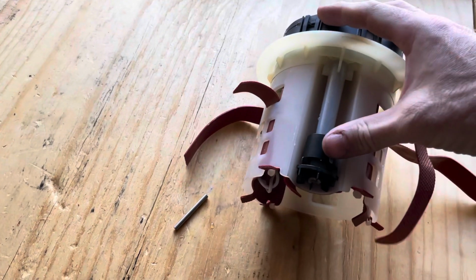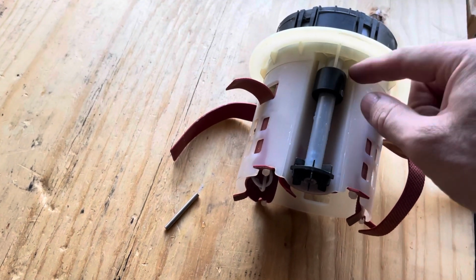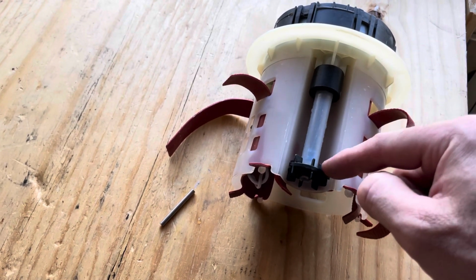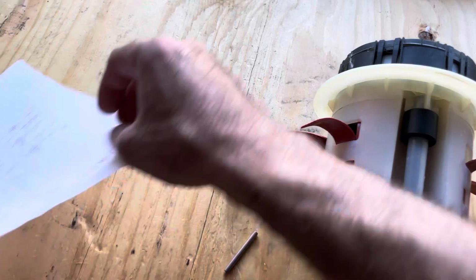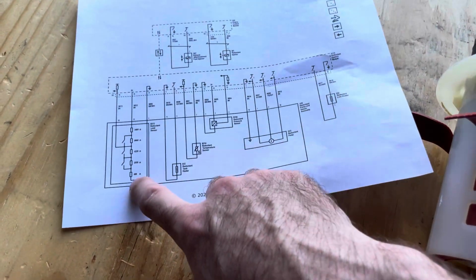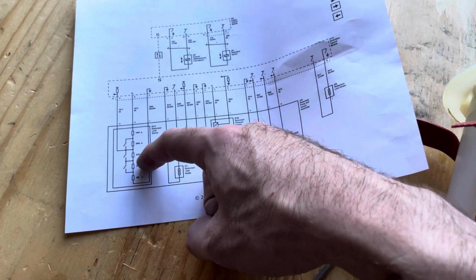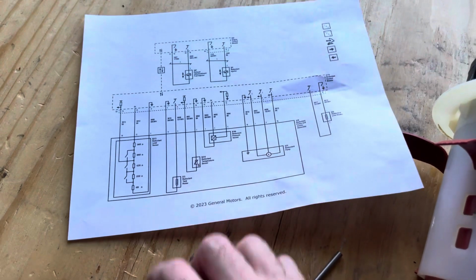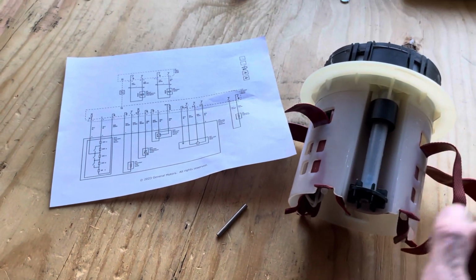Here's your fluid level sensor. That's nothing but like a magnet. It's a magnet on a float, and it interacts with the sensor in here. It's actually on the diagram right there. There's your fluid level sensor. So the float floats along next to these little micro switches and causes that change of state so that we can sense the fluid level.